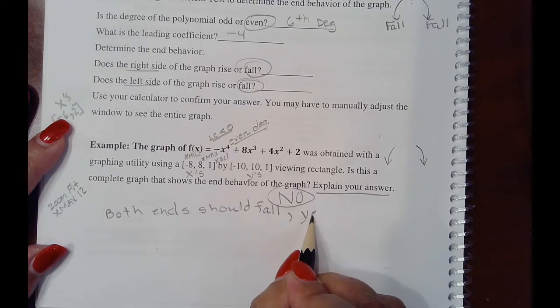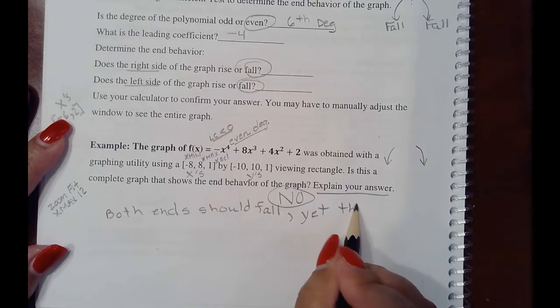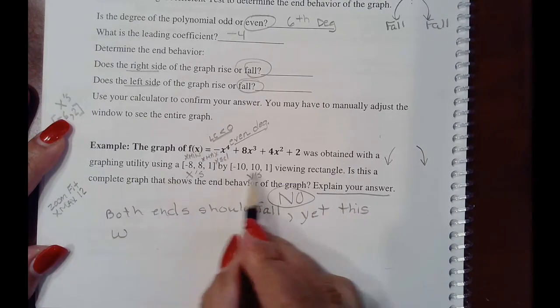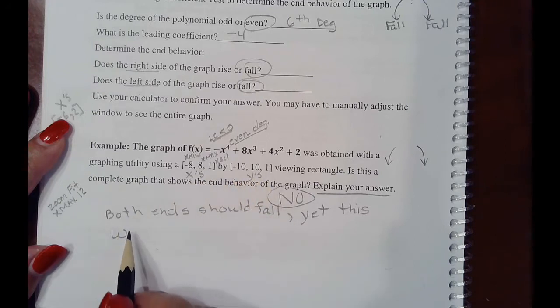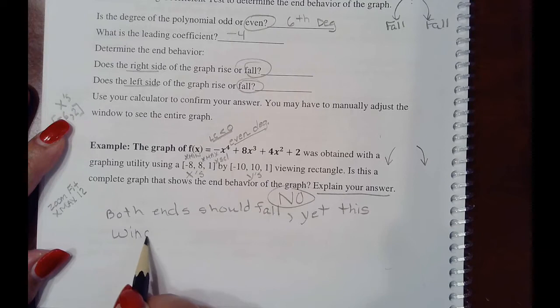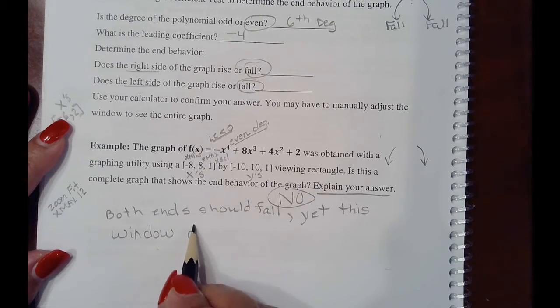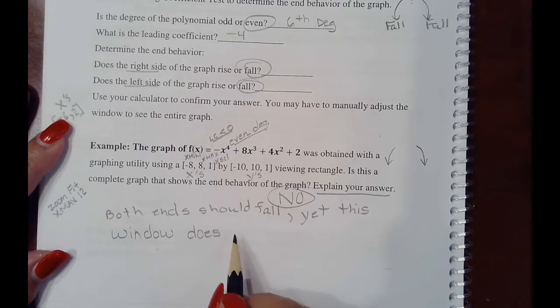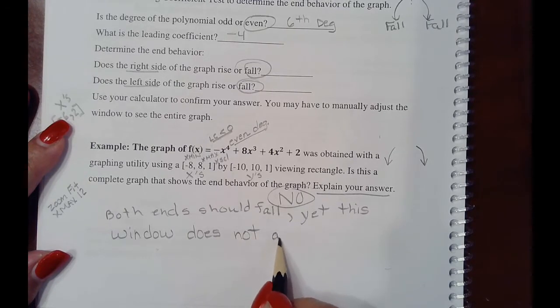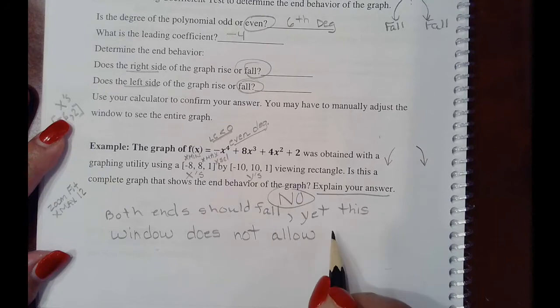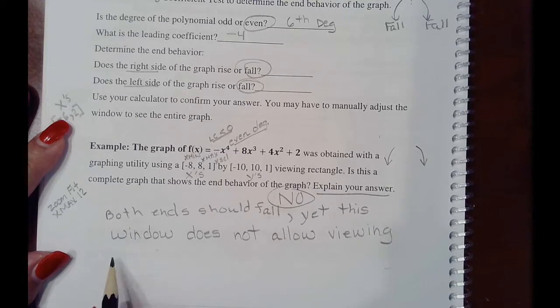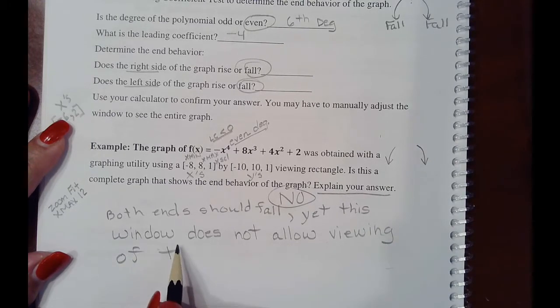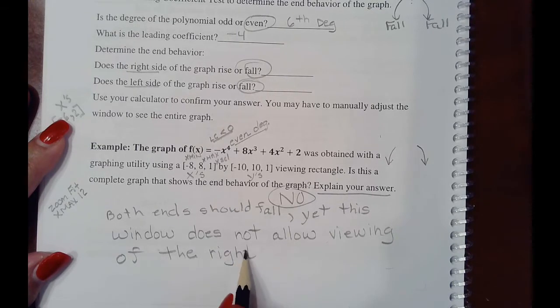Yet this particular window that was chosen, negative 8 by 8 by 1 by negative 10, 10, 1, does not allow you to see the ends. It shows you the left end, but it doesn't show the right end.